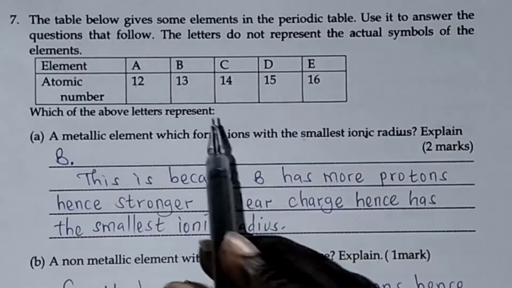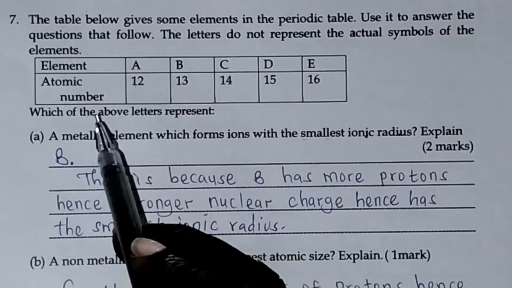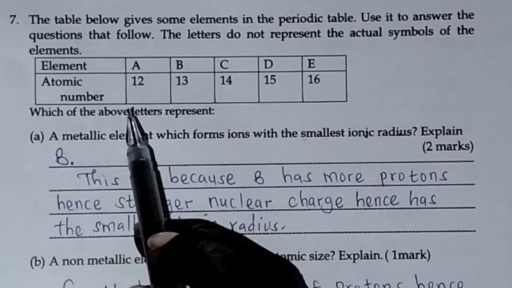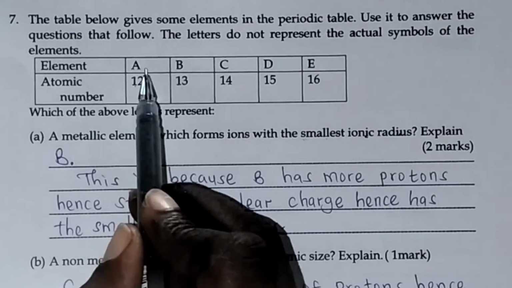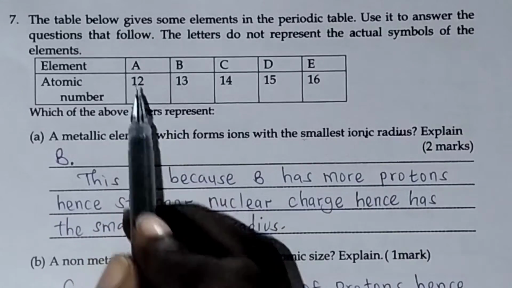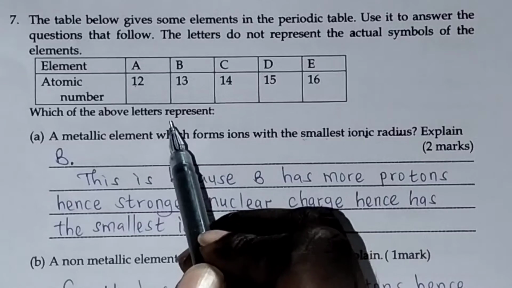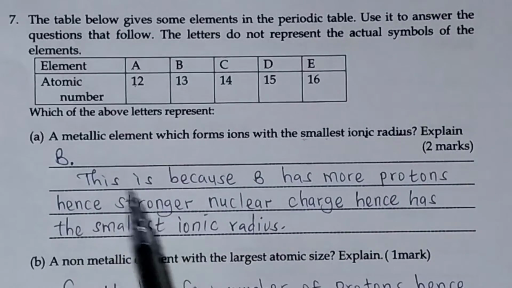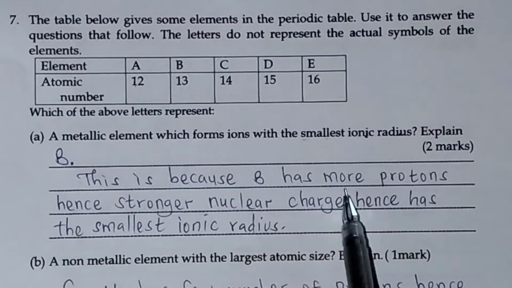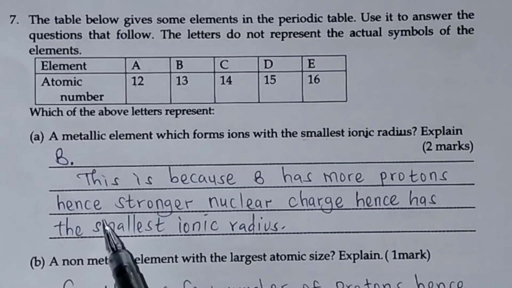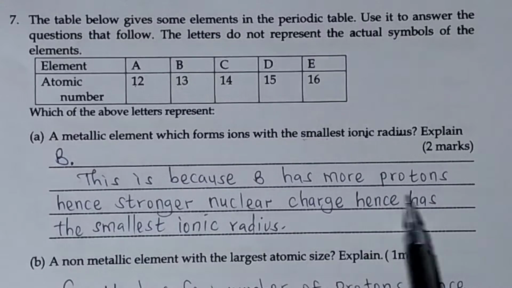The ionic radius of elements in period 3 decreases across the period. So that means A has the highest ionic radius, B has the smallest ionic radius. So we're saying B. Reason? This is because B has more protons, hence a stronger nuclear charge, hence has the smallest ionic radius.